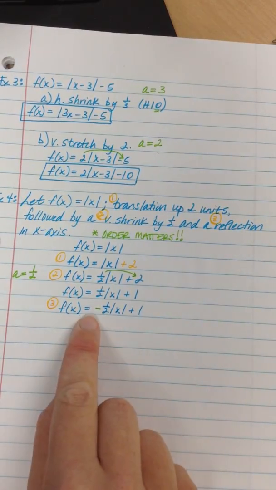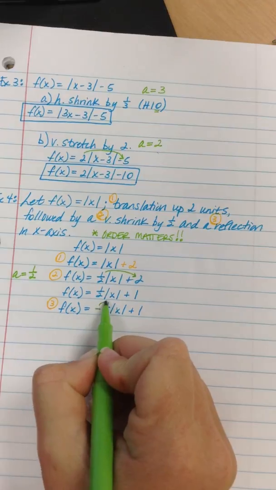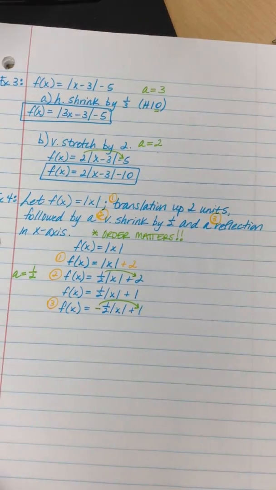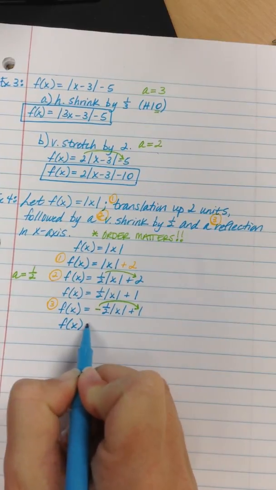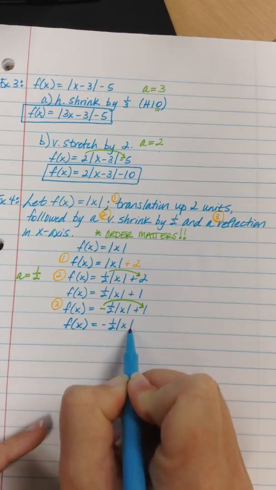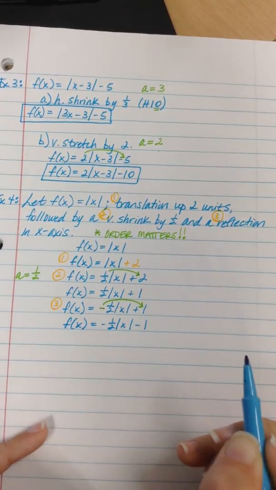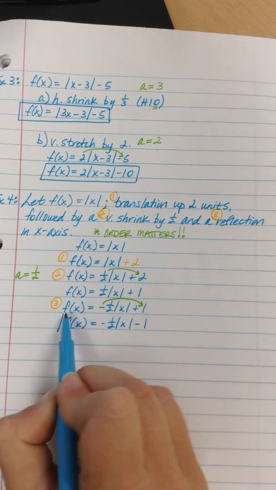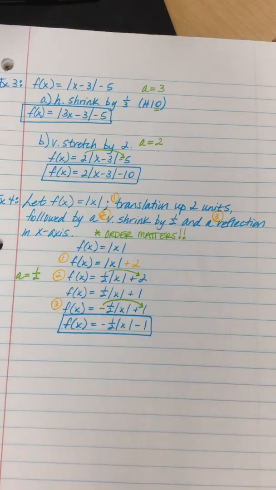Again, you put that out in front. Anything that you put out in front must be distributed. Cleaning this up, I have negative 1/2 absolute value of x. Negative times positive 1 is a negative 1. Final answer.